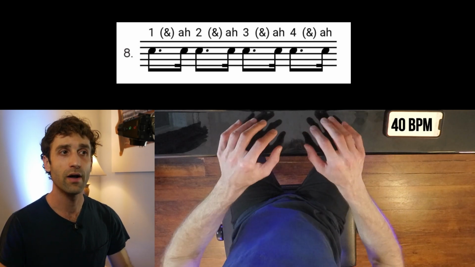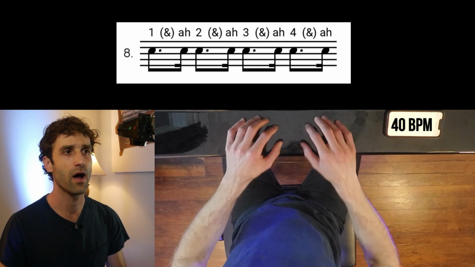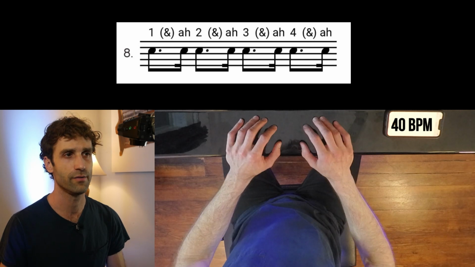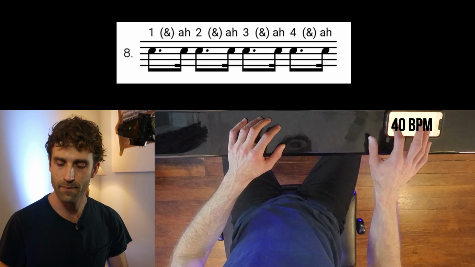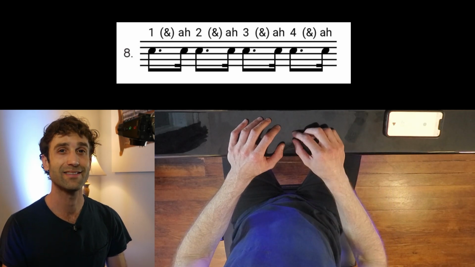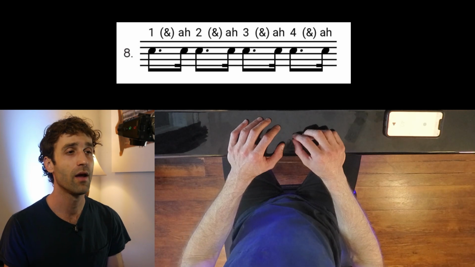1 and a 2 and a 3 and a 4 and a 1 and a 2 and a 3 and a 4 and a. Were you able to stop on that last A without playing an extra downbeat at the end? It's a fun challenge.